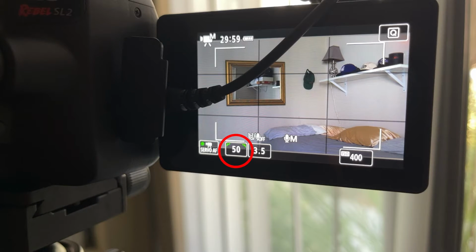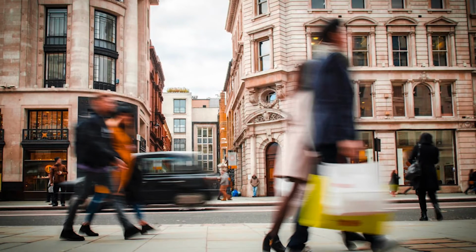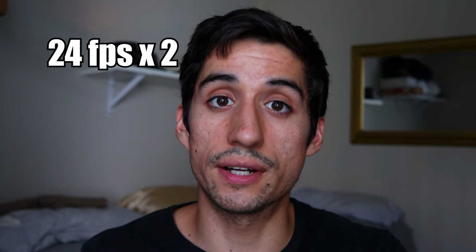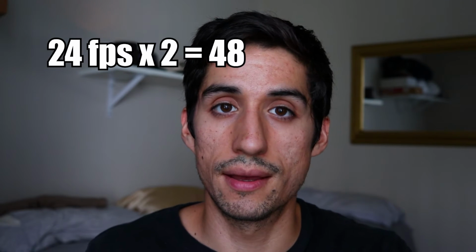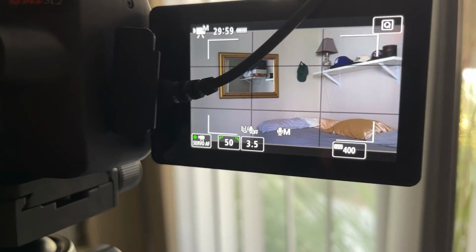First up, I like to have my shutter speed double my frame rate, which follows the 180-degree rule. And all that does is basically allow for the most natural looking motion blur. So I like to film in 24 frames per second. So if I double that, that's 48. But on cameras, especially this one at least, it does not have 1/48. It only has 150. So I just round up to that. That's my shutter speed.